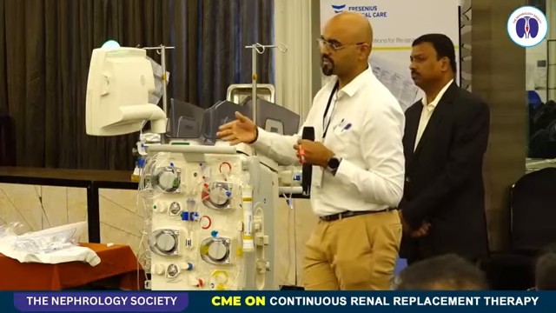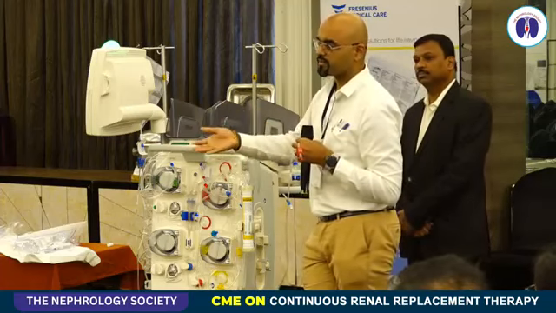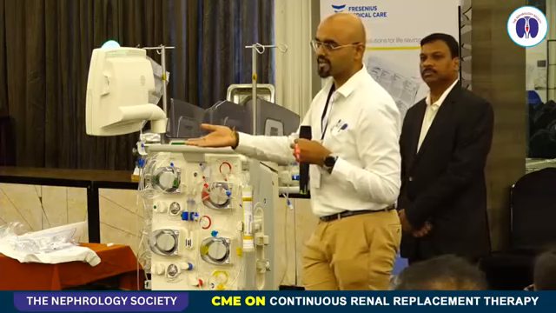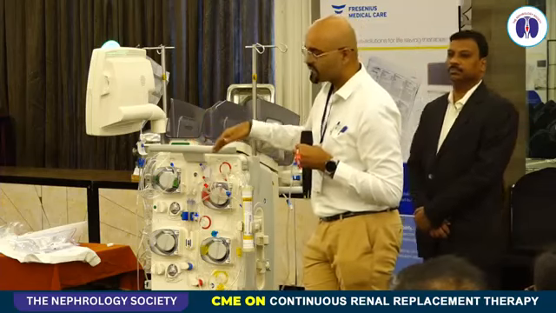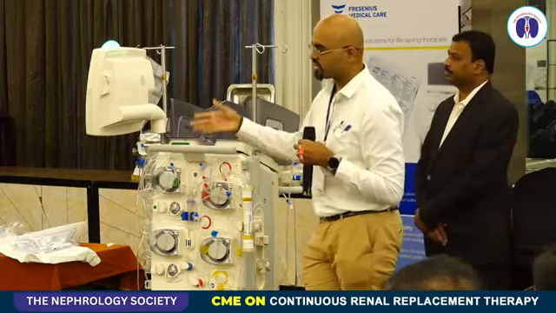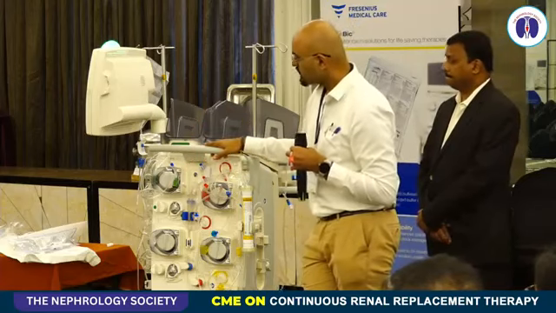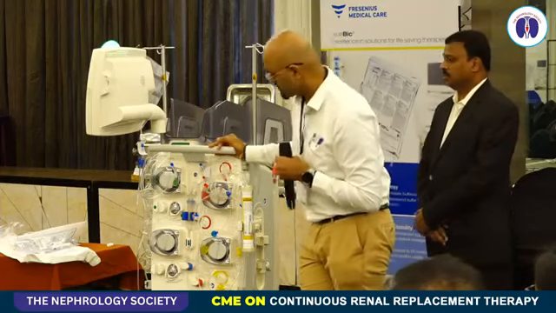Or as a part of the ECMO circuit, it can be connected before the oxygenator. So in various ways it can be integrated with the ECMO circuit, which we will be subsequently seeing. You can just demonstrate the alarms.